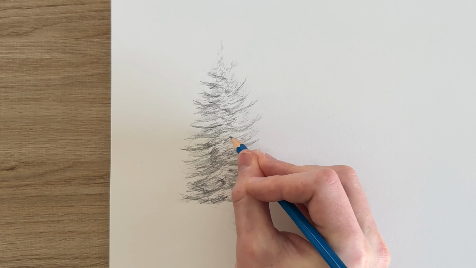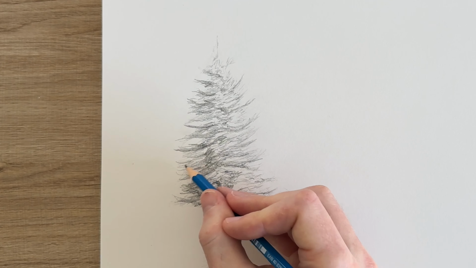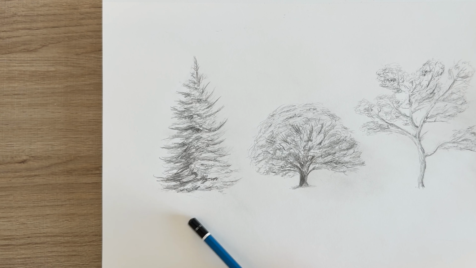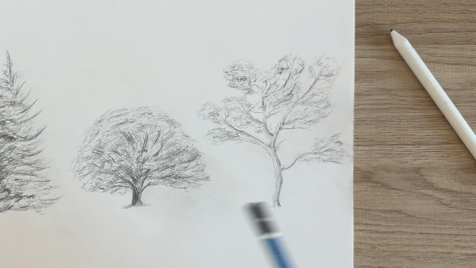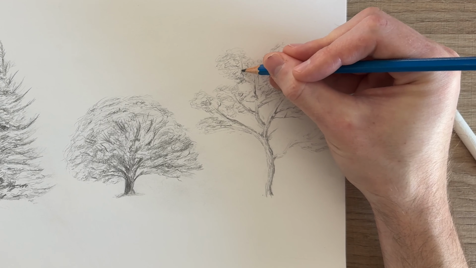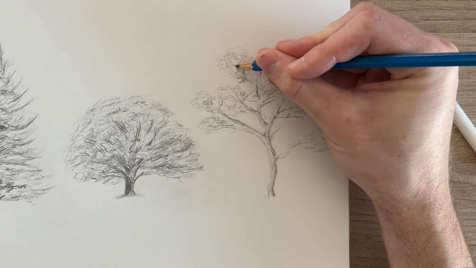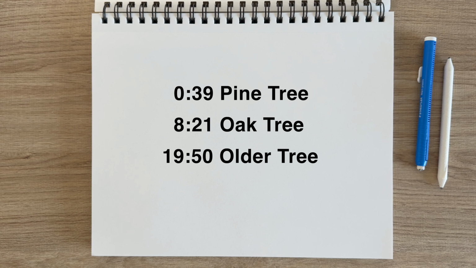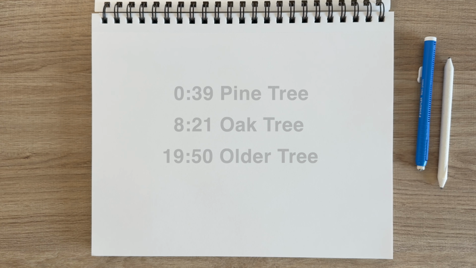Today, I'm going to be showing you how to draw trees, specifically a pine tree, an oak tree, and then a tree that's a little bit older with fewer leaves on it, where you can really see the bark and the limbs. We're going to go into each tree individually, and I'll show you step by step how to create them. I also have timestamps set up for each of the 3 trees, so if you just want to jump to one type, you can click that bookmark and go there.